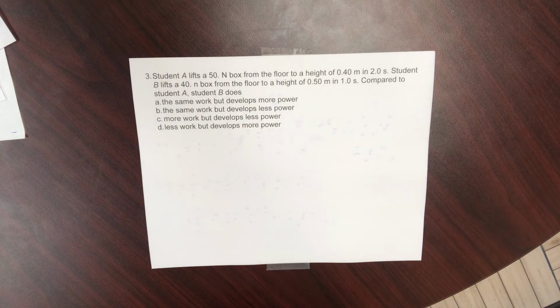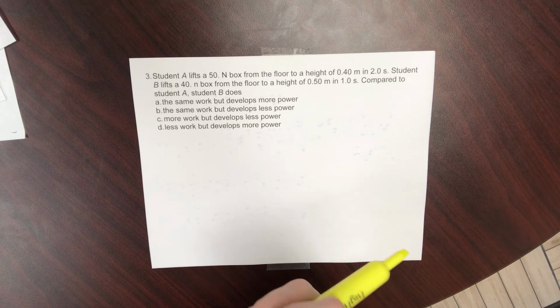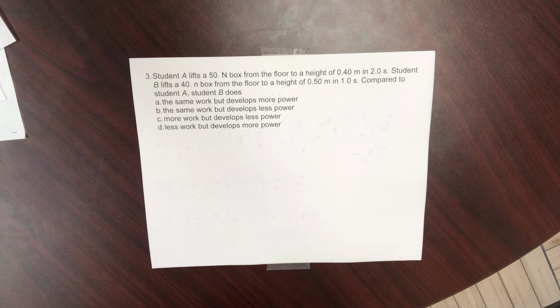Student A lifts a 50 Newton box from the floor to a height of 0.40 meters in 2.0 seconds. Student B lifts a 40 Newton box from the floor to a height of 0.50 meters in 1.0 seconds. Compared to student A, student B does... So we're trying to figure out the work and the power.